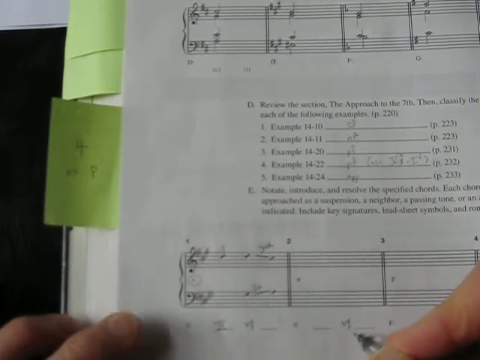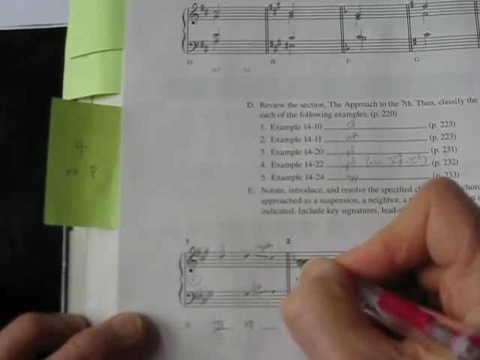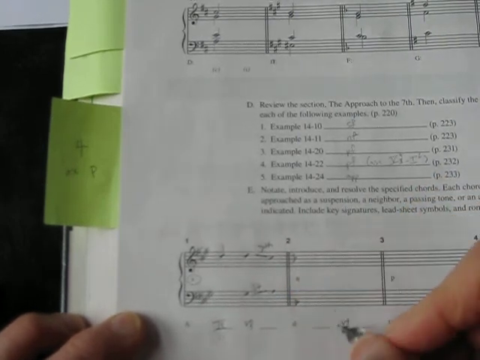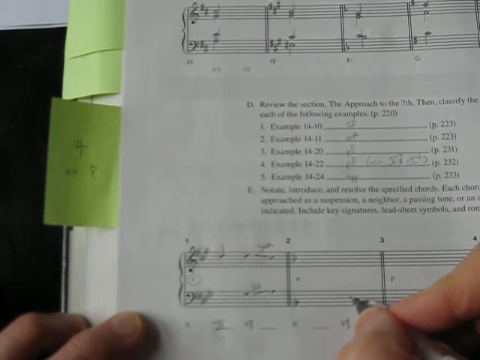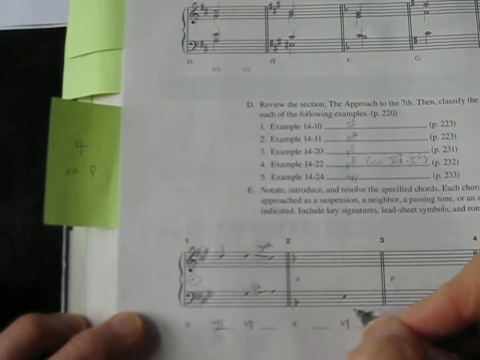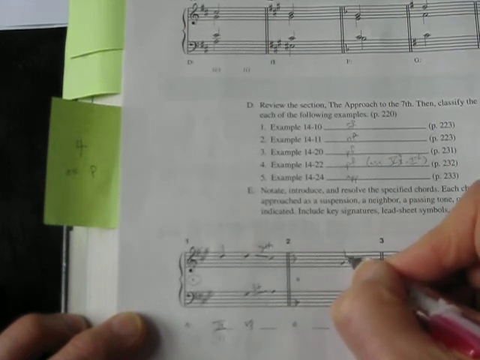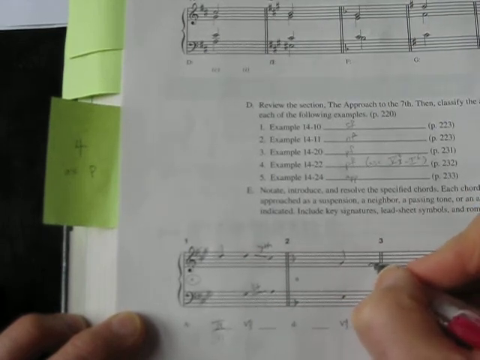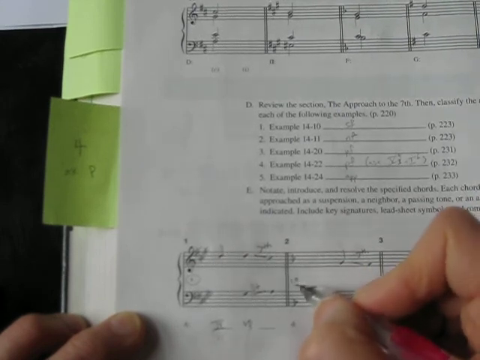So this is in the key of D minor. Give myself a B flat in the key signature. And then 5-4-3, that is an A7. But 4-3 means the 5th is in the bass, so here's my E. G is the 7th. And there it is. Resolves down like so. And they want it to be a neighbor figure.